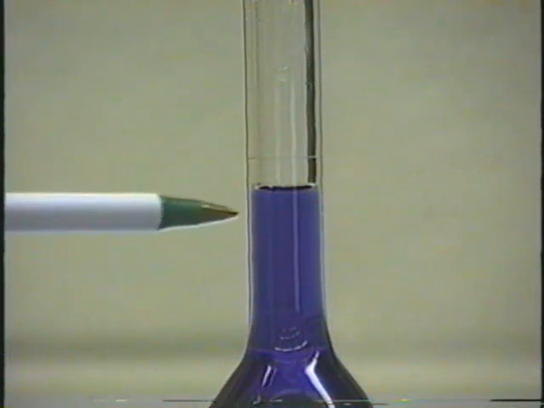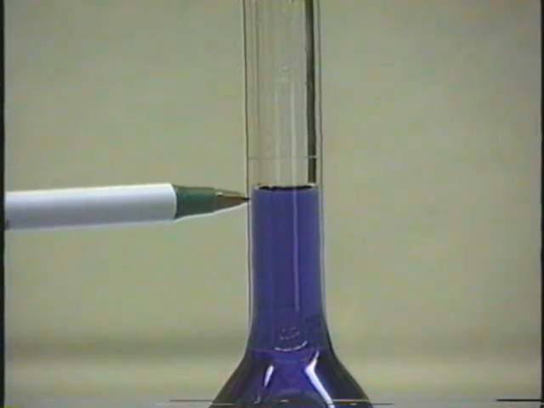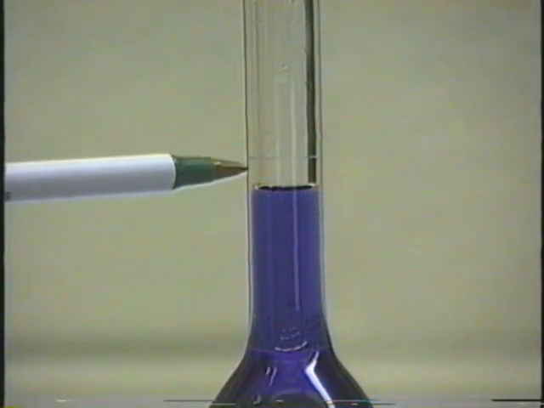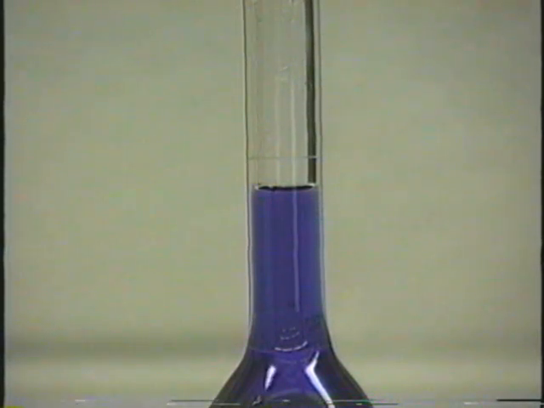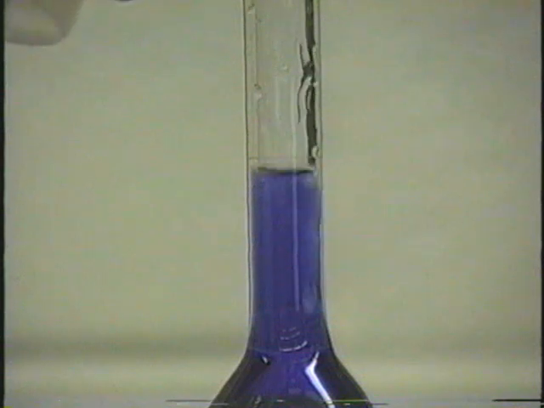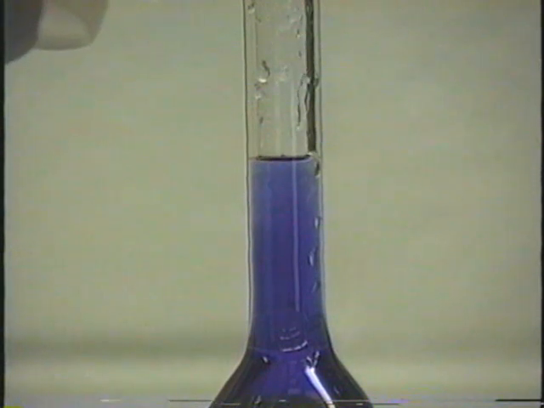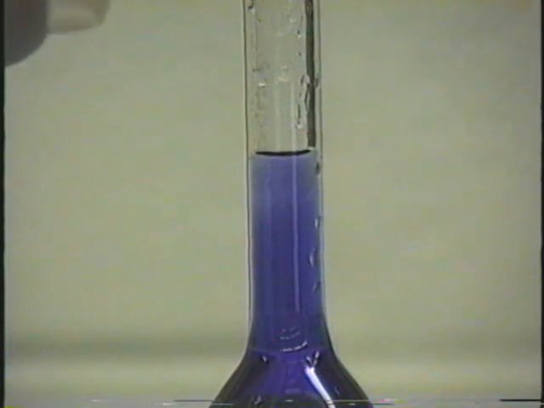Now, you'll fill it up with room temperature distilled water to just below the mark, and then add the distilled water dropwise until you get it just to this mark over here. The bottom of the meniscus should be just at that mark. There you go. It's right at the mark.